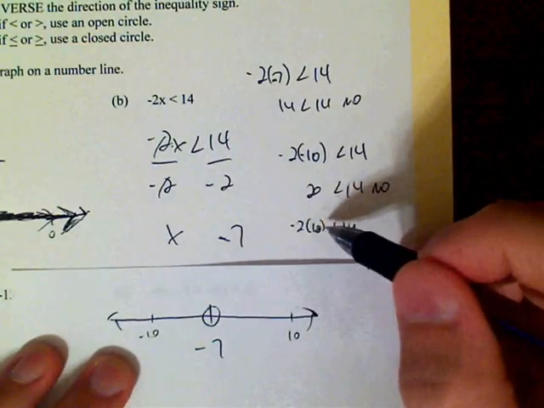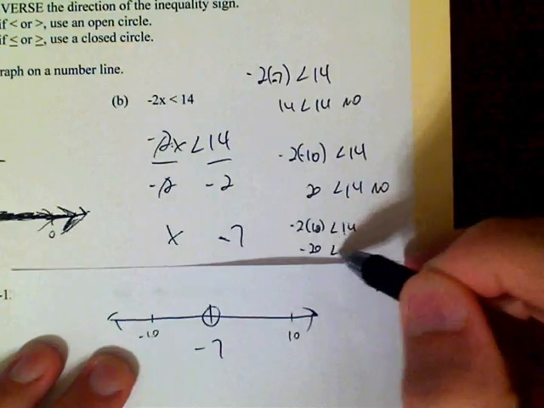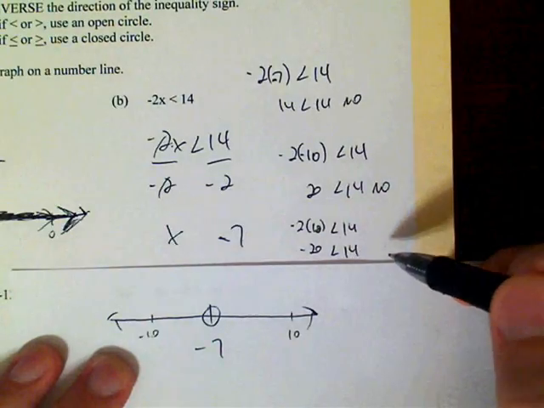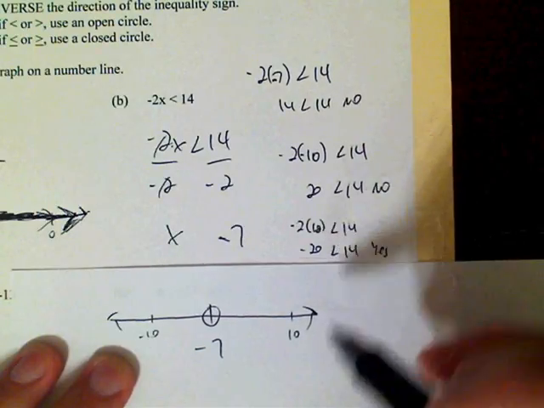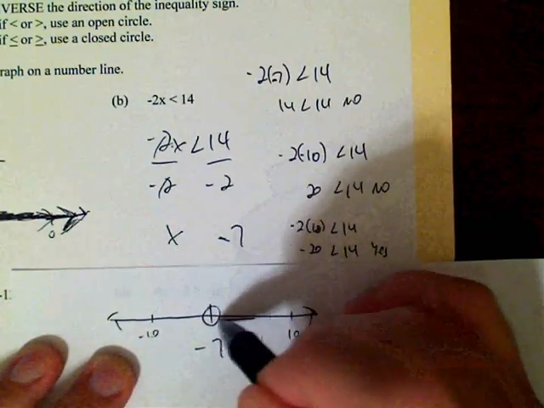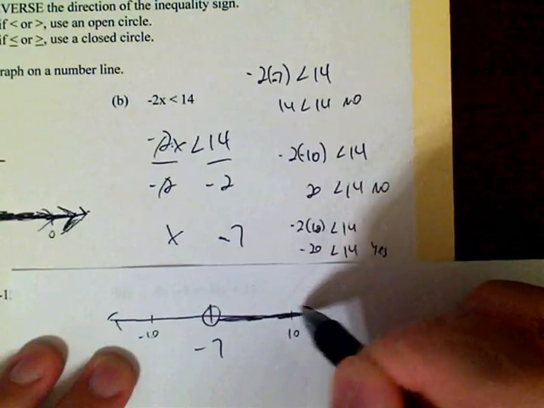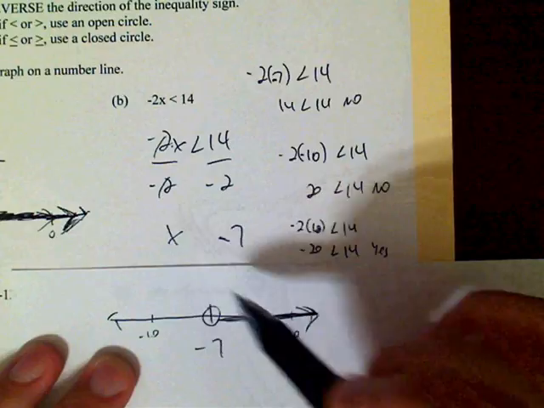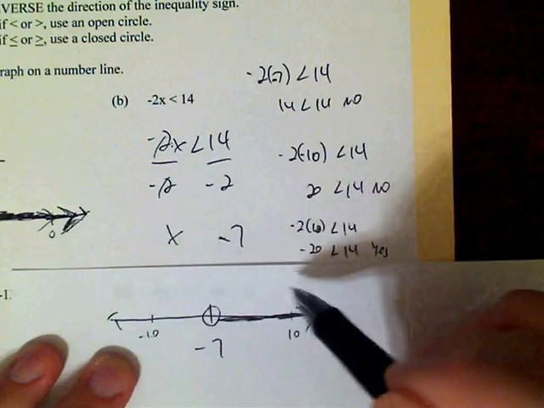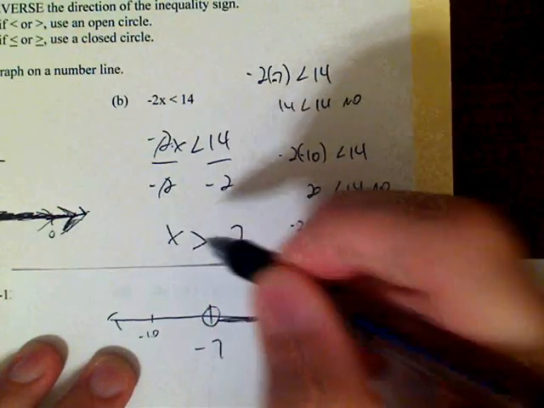Negative 2 times 10 is negative 20. Is negative 20 less than 14? Yes, it's a whole lot less. So since the 10 gives us a true statement, the whole side gives us a true statement. I'm going to shade that right side. Remember, if x is on the left side and we shade the right side, that's a greater than.